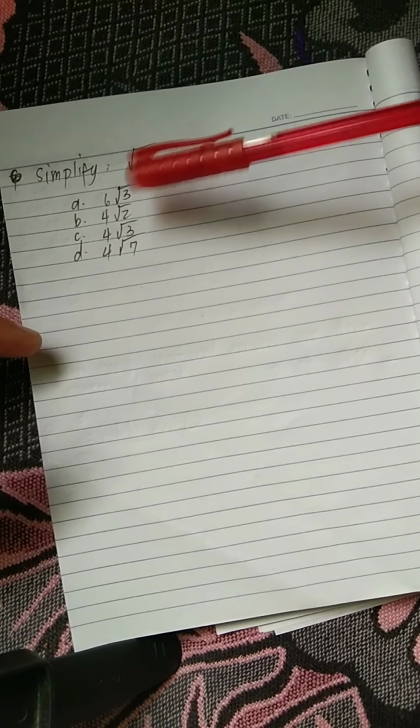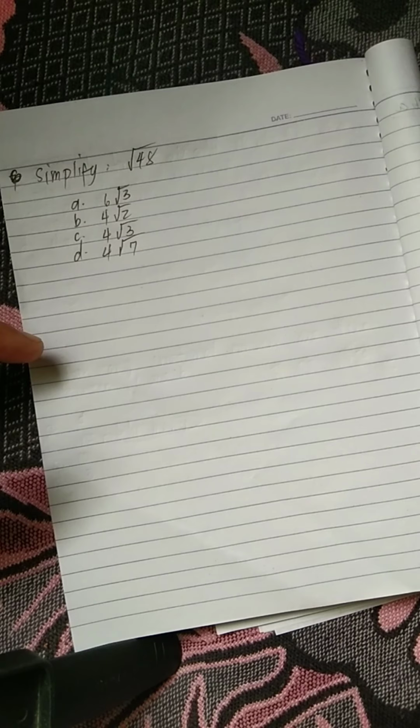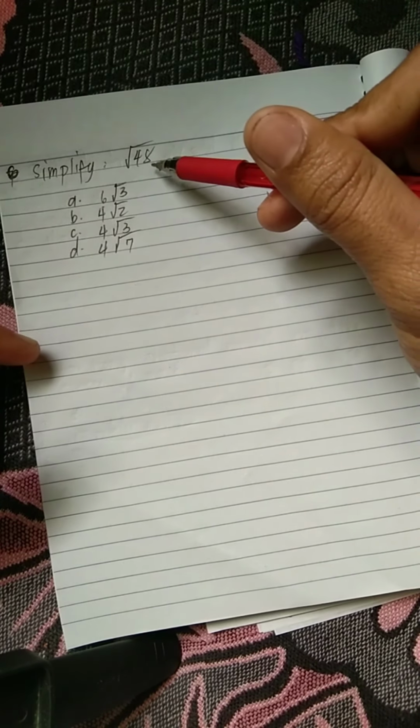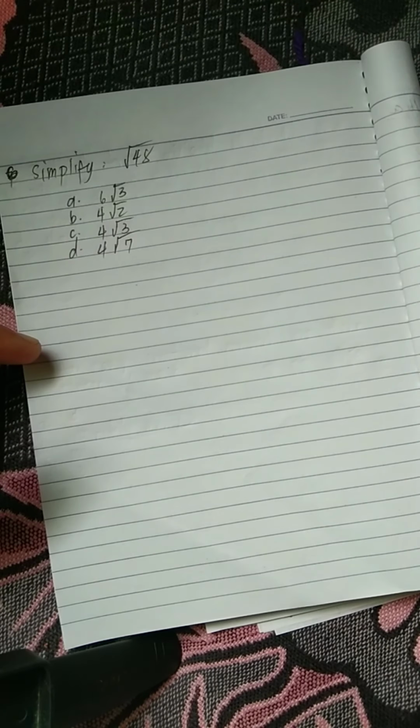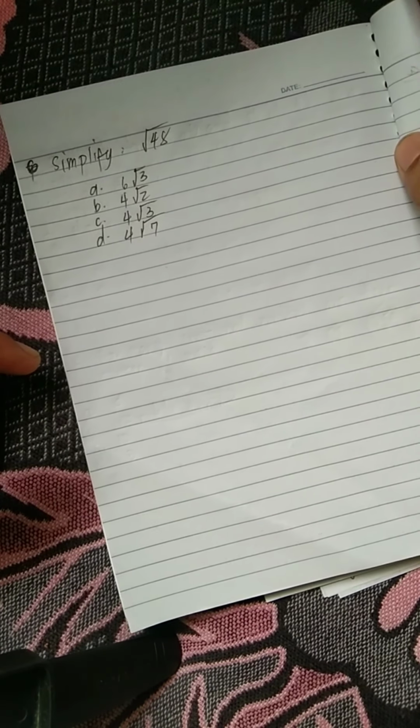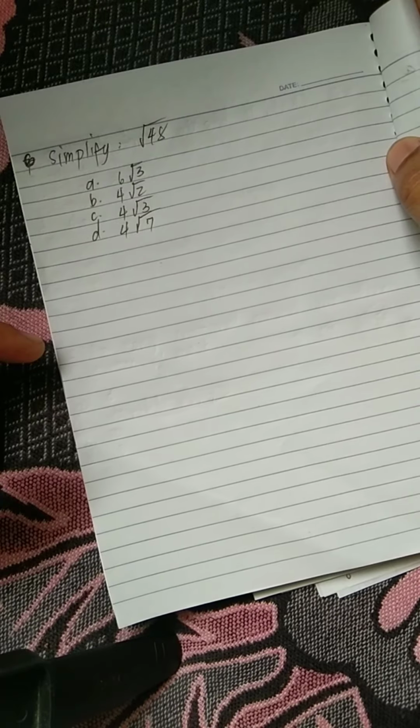So, you're going to think of those numbers that, if you multiply to another number, we're going to get 48. So, since it is 48, what are the perfect squares that are less than 48? The first number that we're going to think of is probably 4.